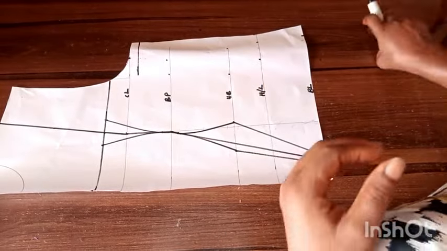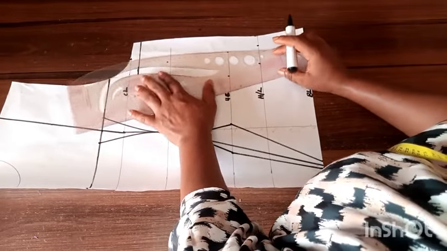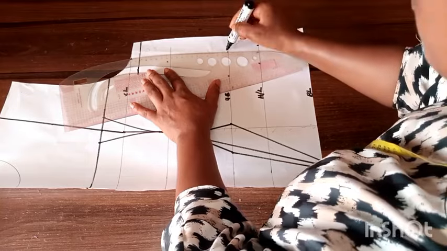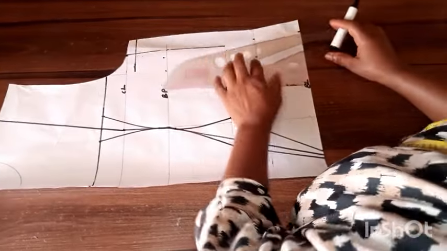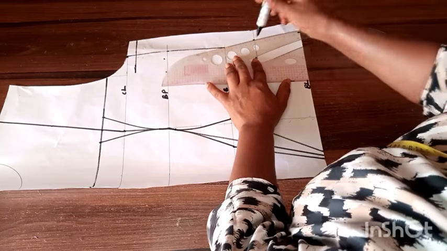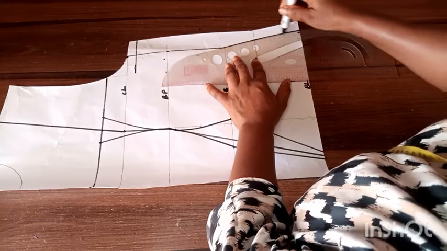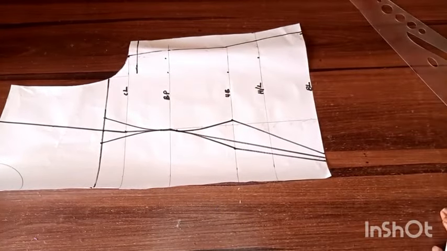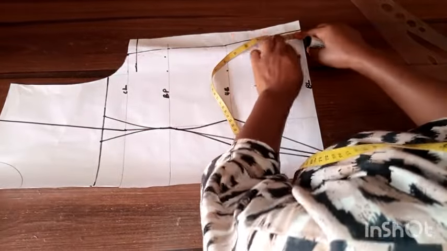So I'll connect what I have on the bust to the under bust, from the under bust to the waistline, and the waistline to the hip. And then at the far edge, I'm going up with 1.5 inches, and I'll connect it to meet the blouse length.